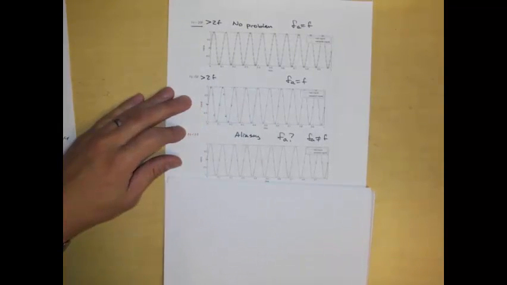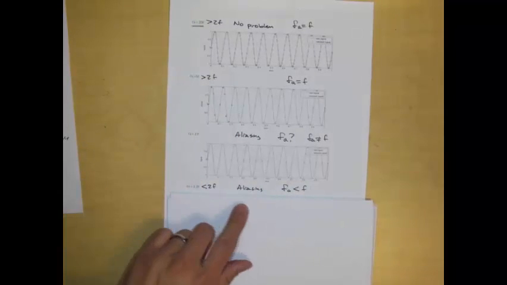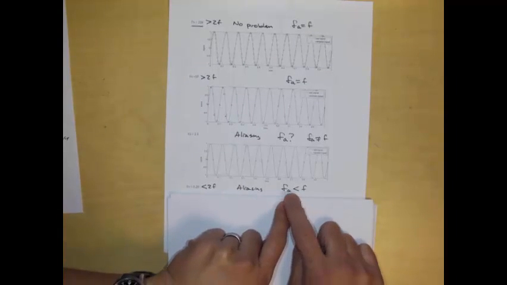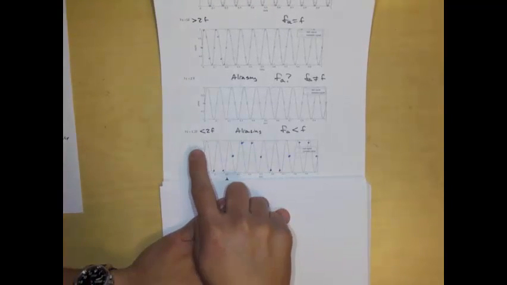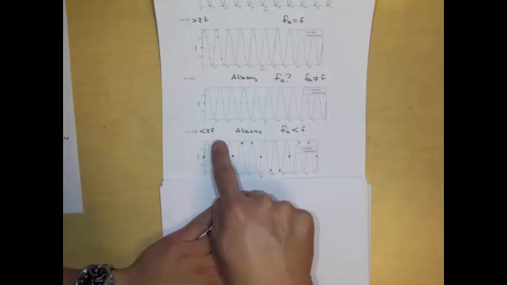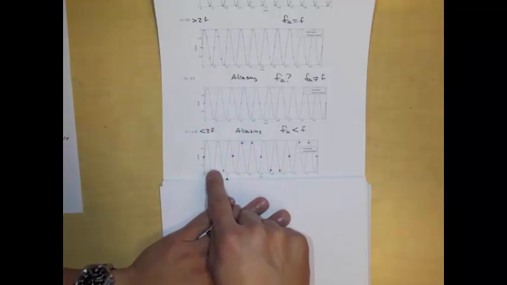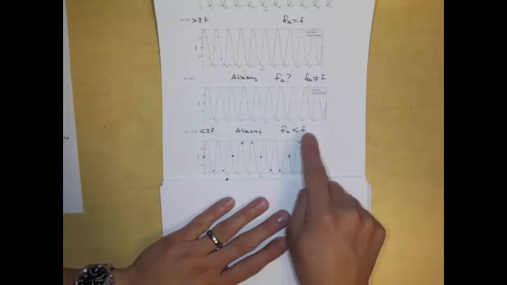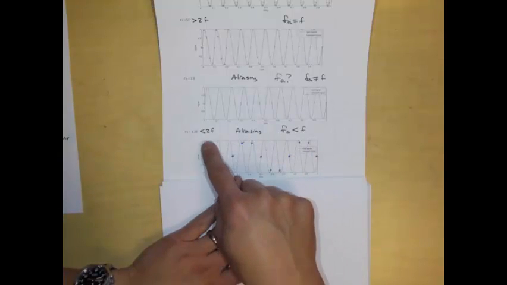Now let's go a little bit further and decrease it even more, to 1.2f. Again, aliasing occurs because we're less than the Nyquist frequency. In this case, fa is going to be less than f. Let's see what we get. That means there are 1.2 samples for every period, or the inverse of that. If you connect the dots, you would see that the frequency you think is occurring is actually slower than f. If you look at these connected blue dots, it's a slower frequency than f.